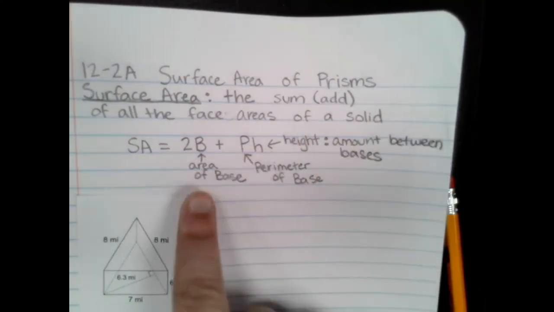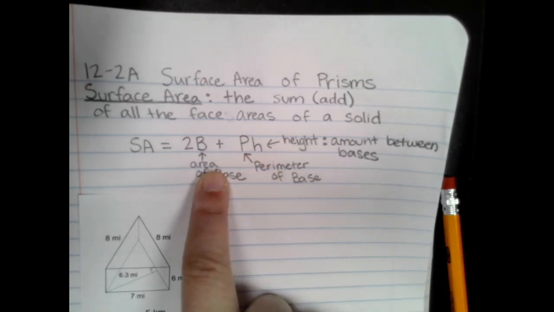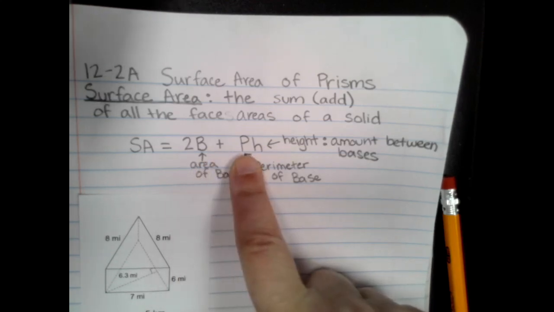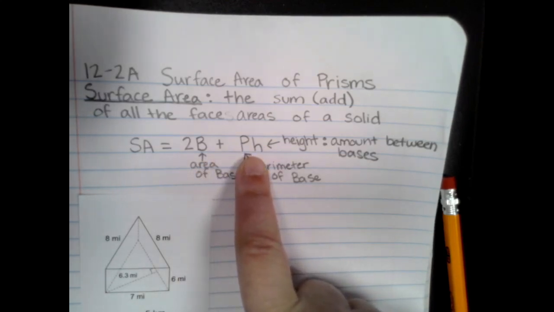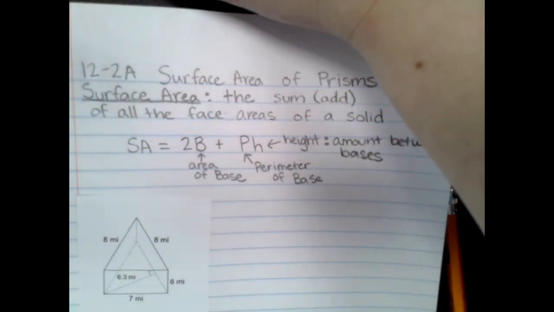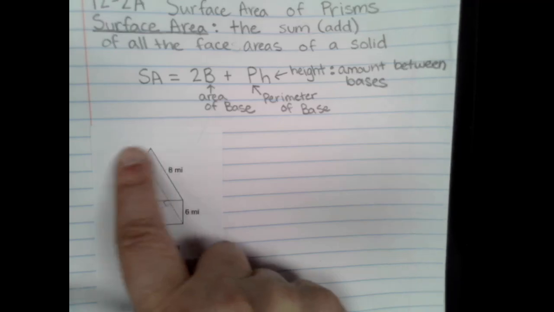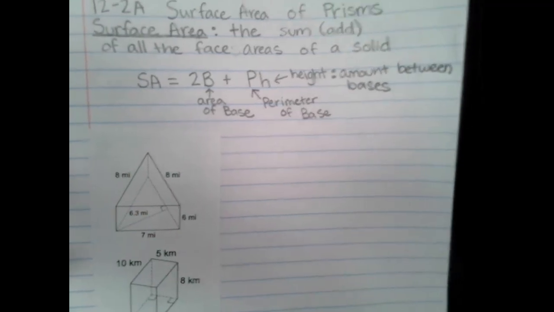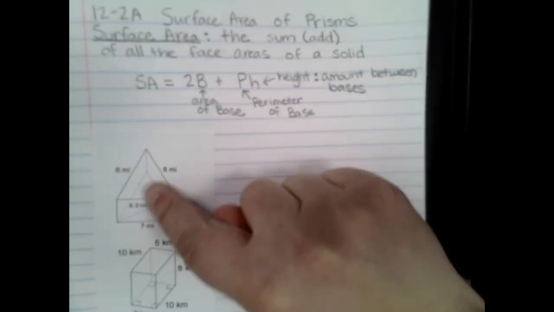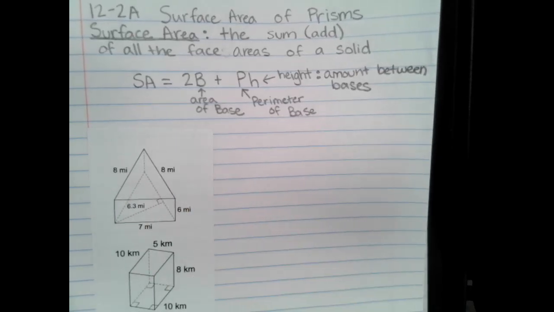Okay, so these are the 3 variables we need to find, the 3 inputs for every shape. We need to find the area of the base, the perimeter of the base, and then the height. Those are the 3 numbers we need in order to do this. As we do this, we need to identify what the base is first off. So in this prism, remember these are like first name, last name. Their last name is always prism. What's the first name of this one? What kind of shape is our base?